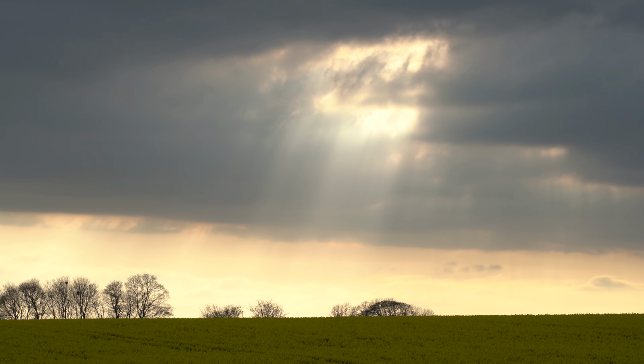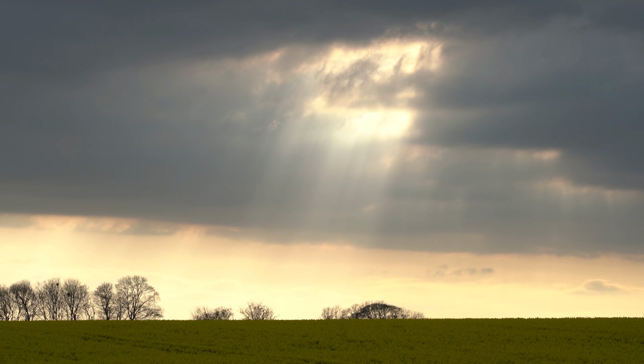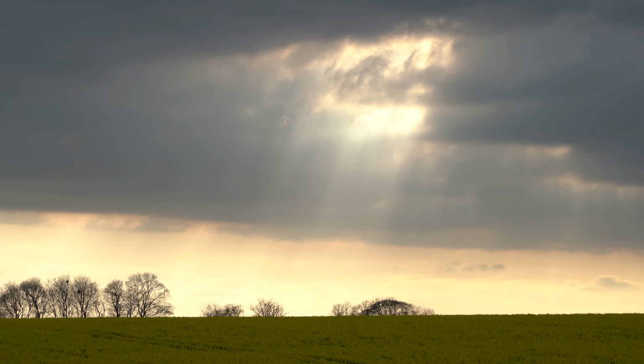And the light is just fantastic right now. But the point being that any lens is a good landscape lens. It's not about the lens, it's about the scene you're photographing and how much you want to include and exclude. And right now I just want to make it so simple.